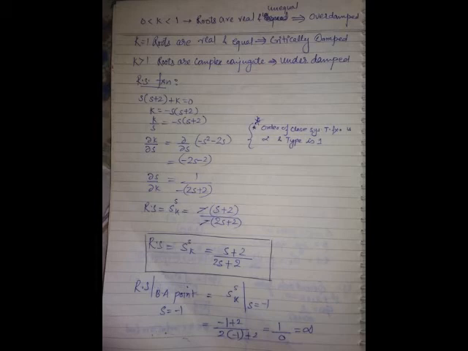Next, it increases stability of the system.